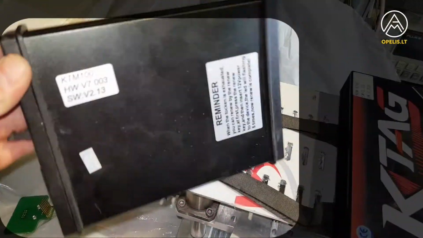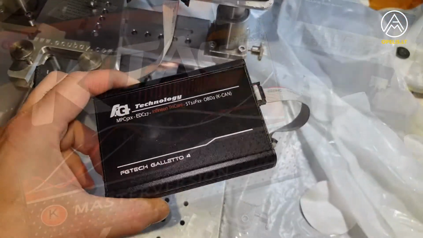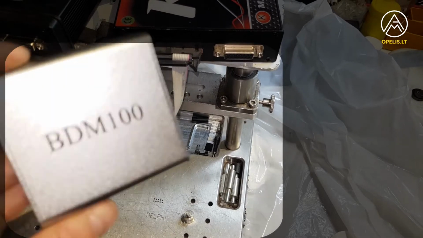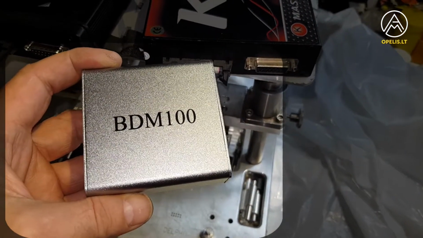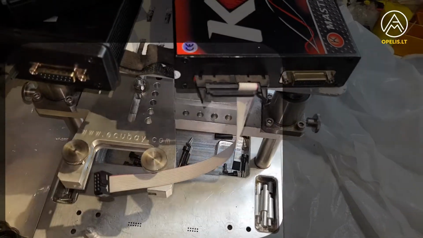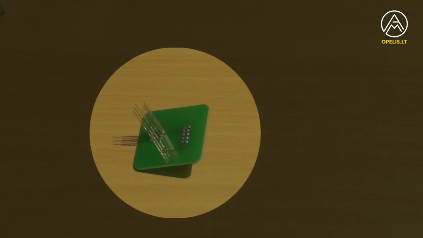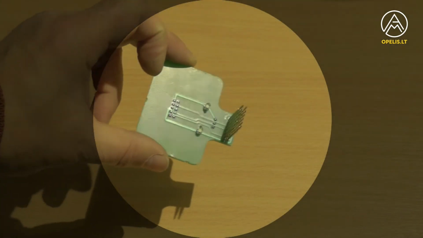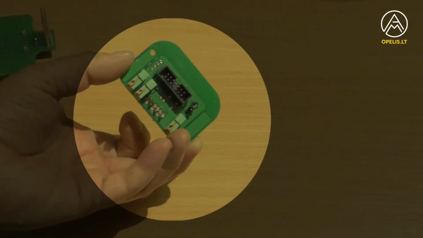Let's see what we have for today. We have KTM, we have TAG, we have Galleto, we have BDM 100, it is Sprague also true, but I never use it for this purpose. All these devices work on the same principle and connect almost identically, i.e. one cable from the USB port to the computer and the other through the flexible cable to the adapter. Adapters are different, some are smarter, for example with lighting, others simpler. Whichever you choose also doesn't matter, it's important that it performs its functions and is designed for your device.